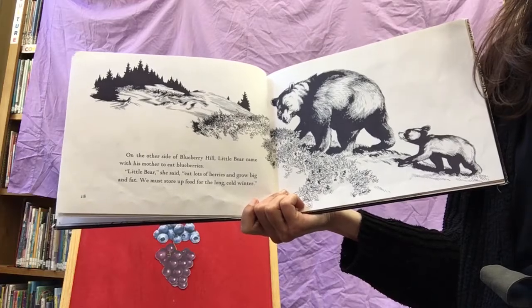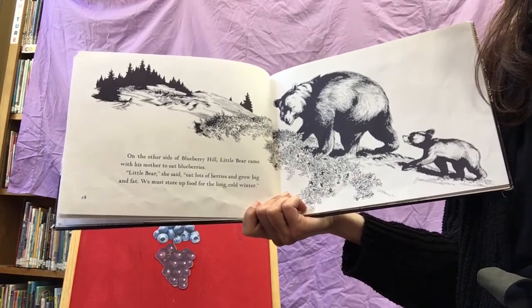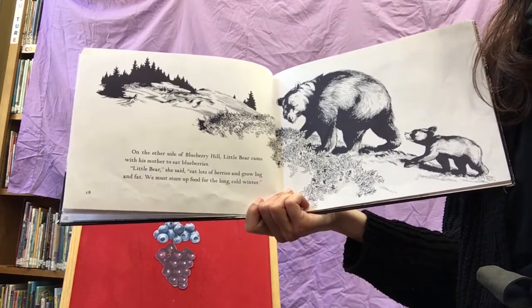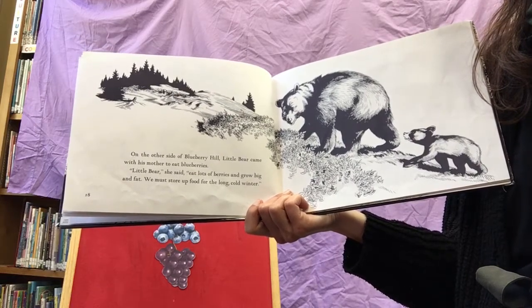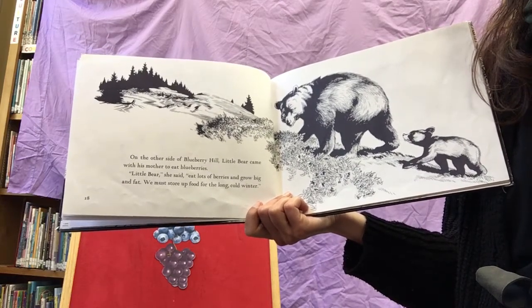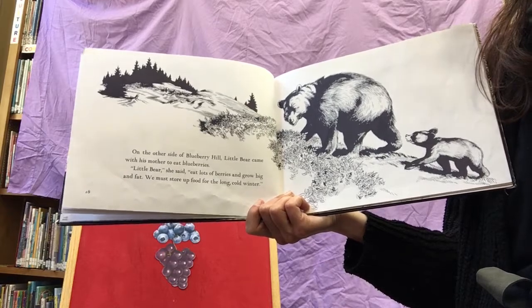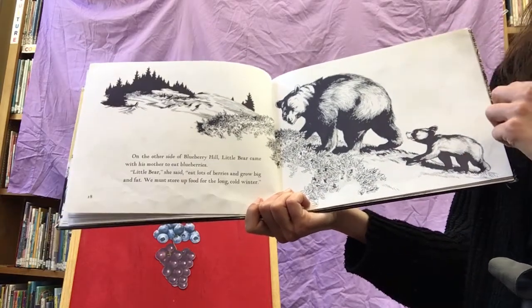On the other side of Blueberry Hill, Little Bear came with his mother to eat blueberries. "Little Bear," she said, "eat lots of berries and grow big and fat. We must store up food for the long, cold winter."